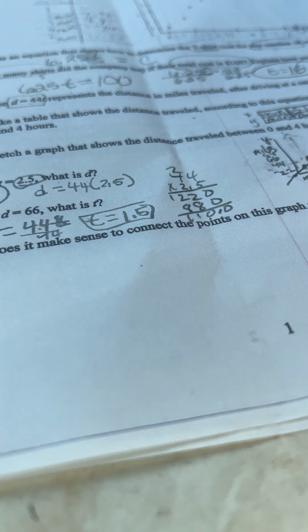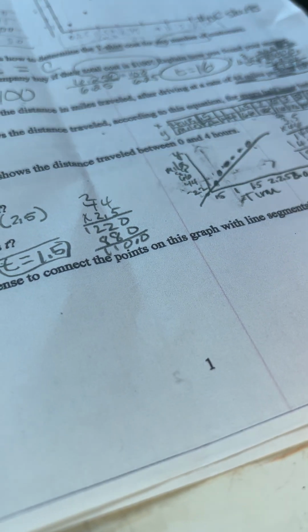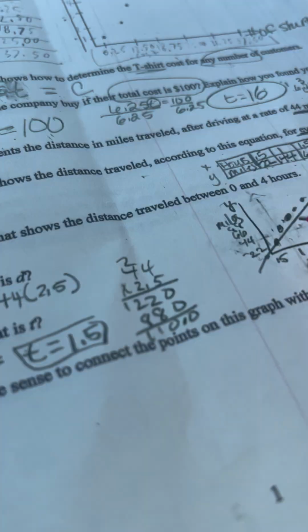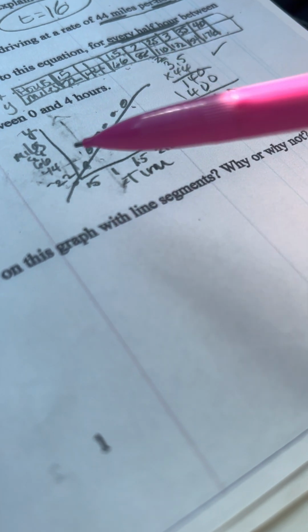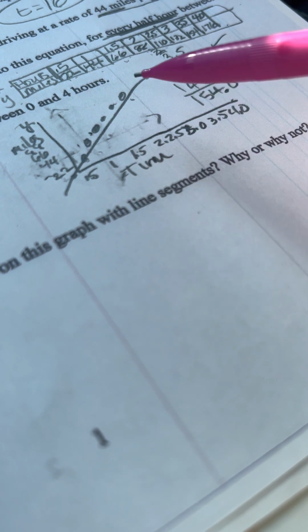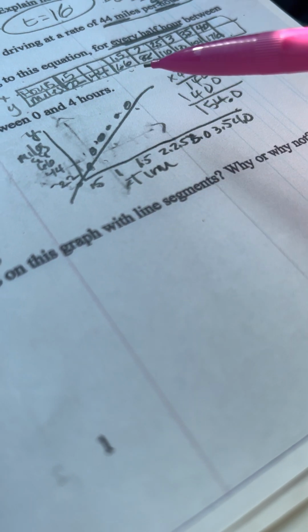So, the final question, does it make sense to connect the points on this graph with line segments? Yes or no, and why, or why not? Well, I'm going to say it does, okay? It does because if we connect these dots, we're showing a constant increase and we're showing that the rate is the same.